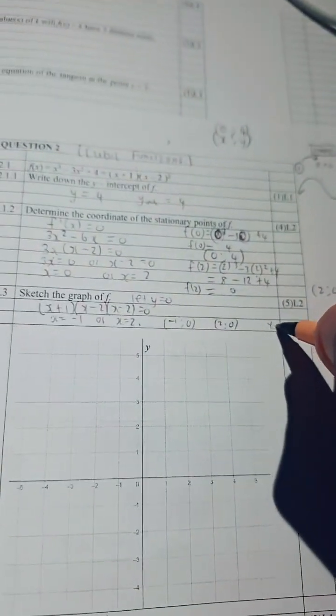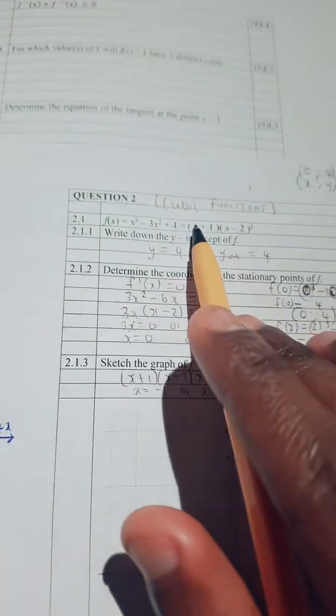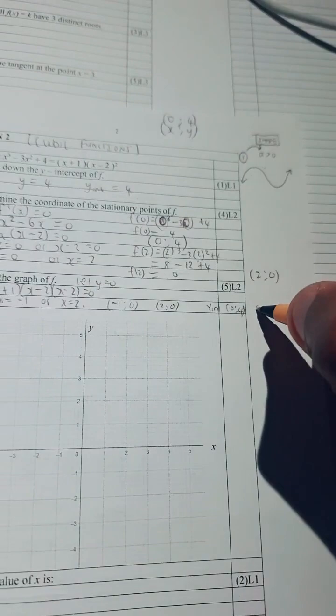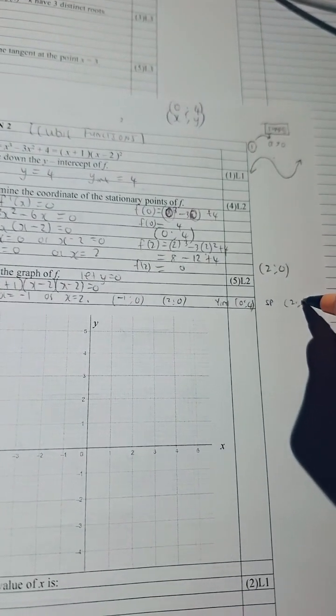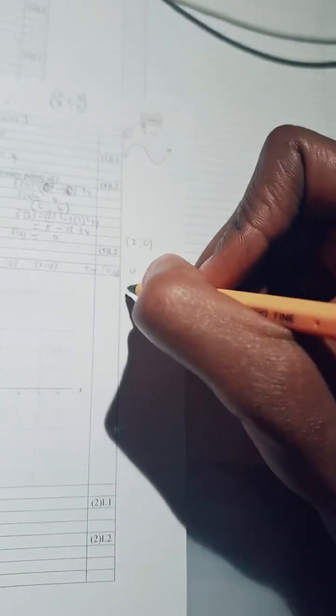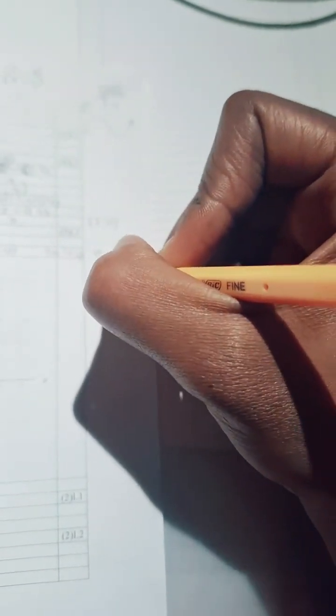x-intercepts. The y-intercept, we also have it. The y-intercept is (0, 4), so we are fine with the y-intercept. The stationary points as well, we have (2, 0) and (0, 4). There's one last thing that I would like to have.